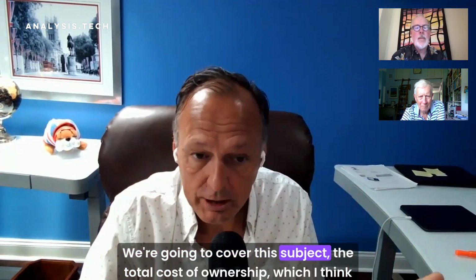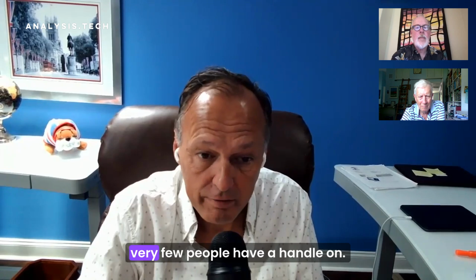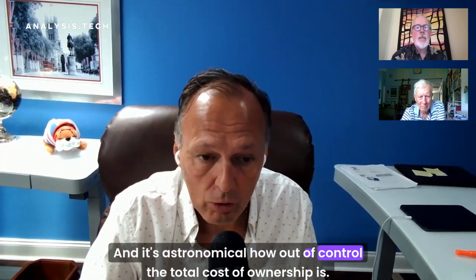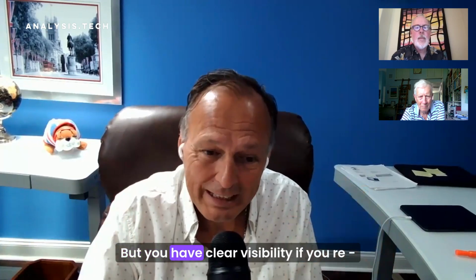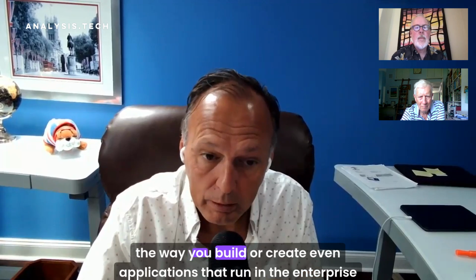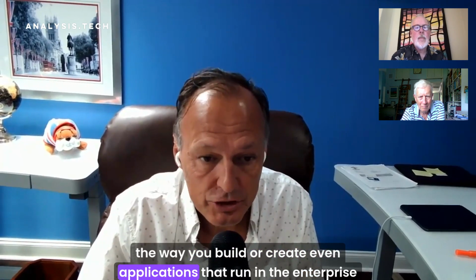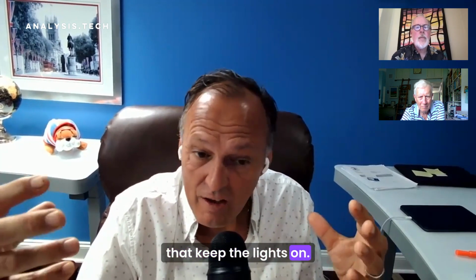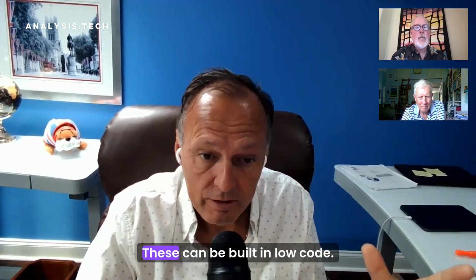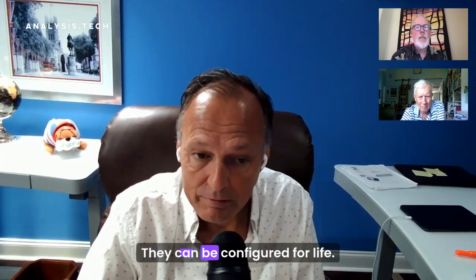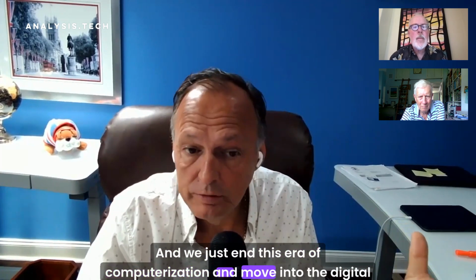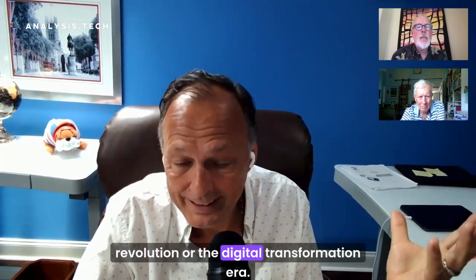We're going to cover this subject, the total cost of ownership, which I think very few people have a handle on. It's astronomical how out of control the total cost of ownership is. But you have clear visibility if you rethink the way you build even applications that run in the enterprise and keep the lights on, everything from the simple apps to the monolithic ones. These can be built in low code. They can be configured for life, and we just end this era of computerization and move into the digital revolution, or the digital transformation era.